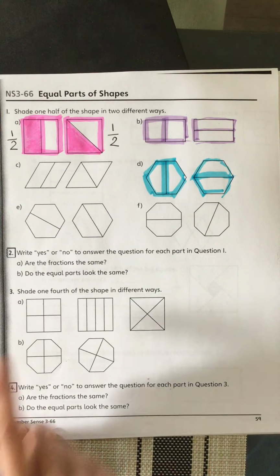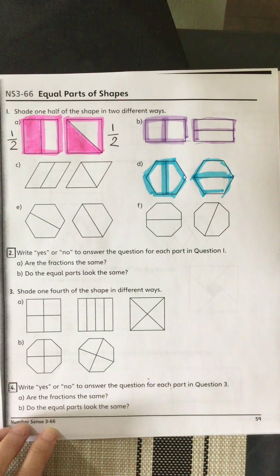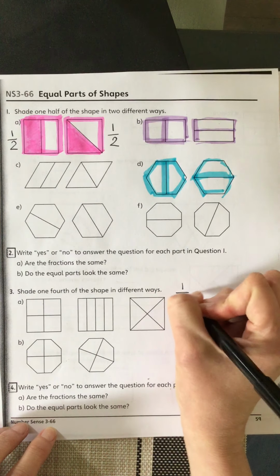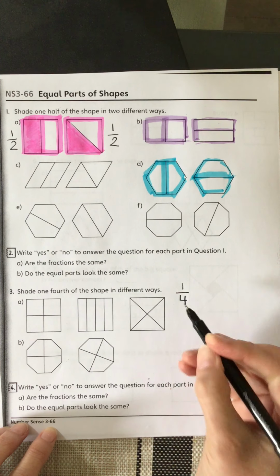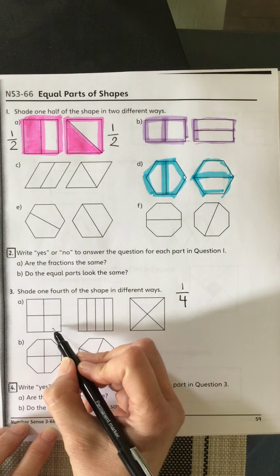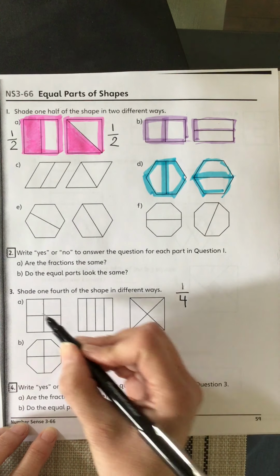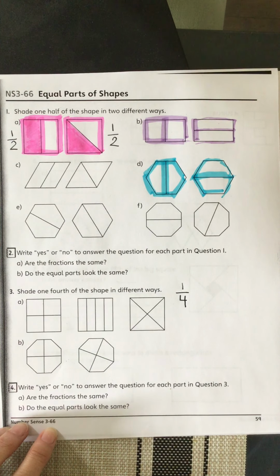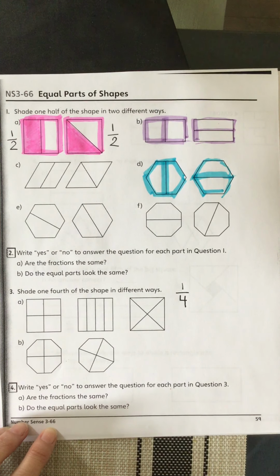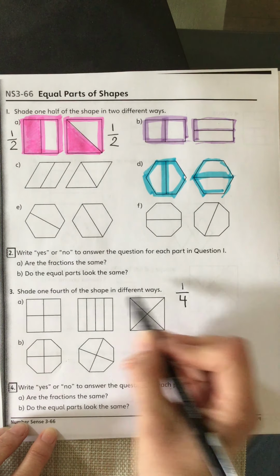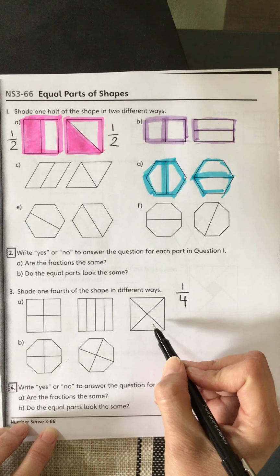Now remember, when you're shading 1/4, it looks like this. 1/4 is the same as saying 1/4, 1/4. So the 4 represents the 4 equal parts. The 1 on top represents the one part that will be shaded. So you're going to create 1/4 here, 1/4 here, and 1/4 here. The fraction, all the same.